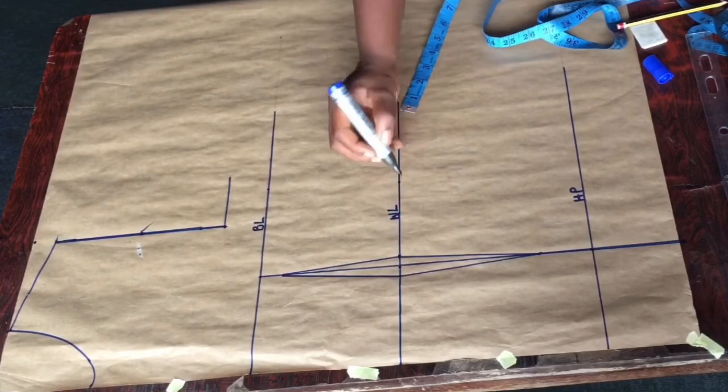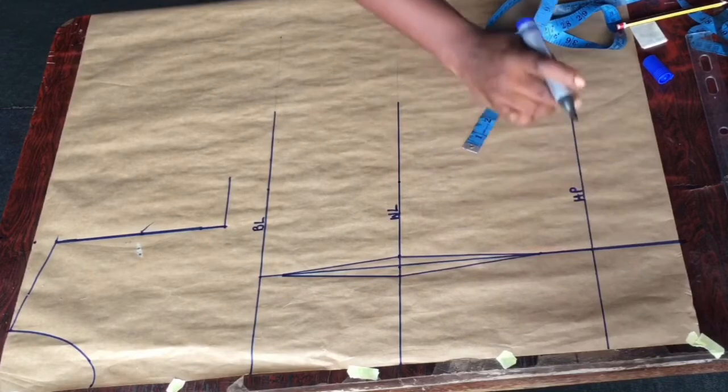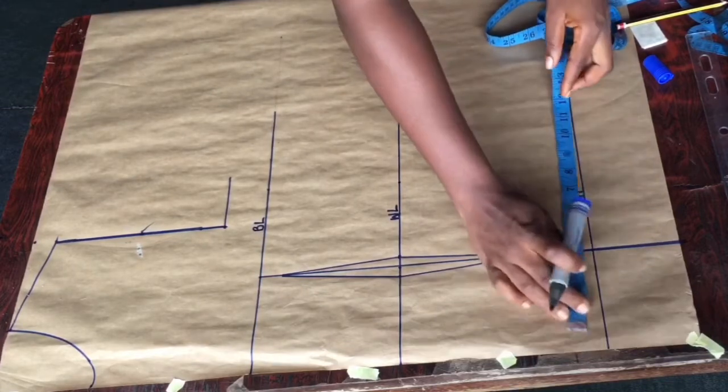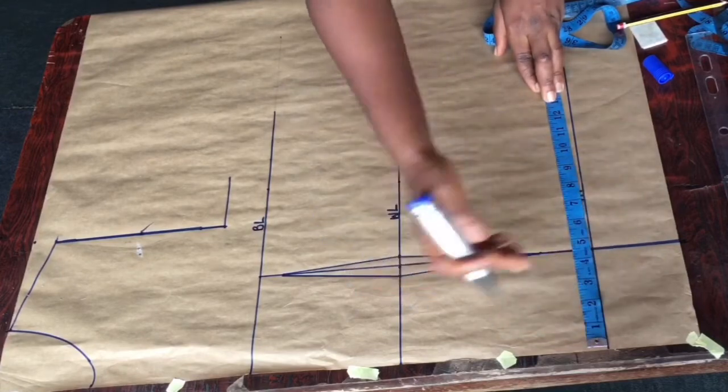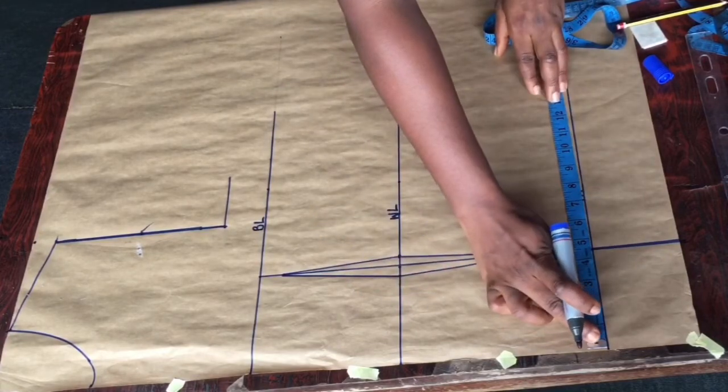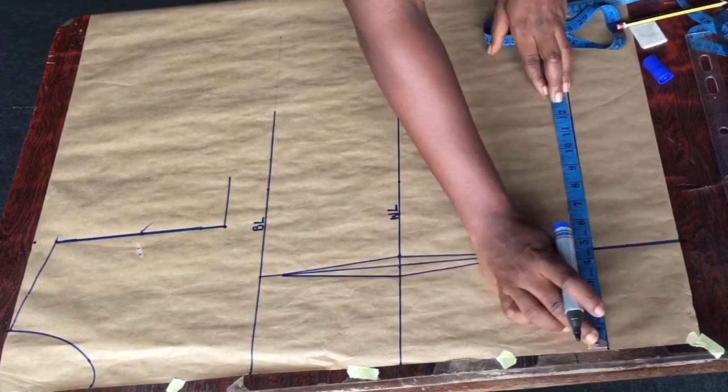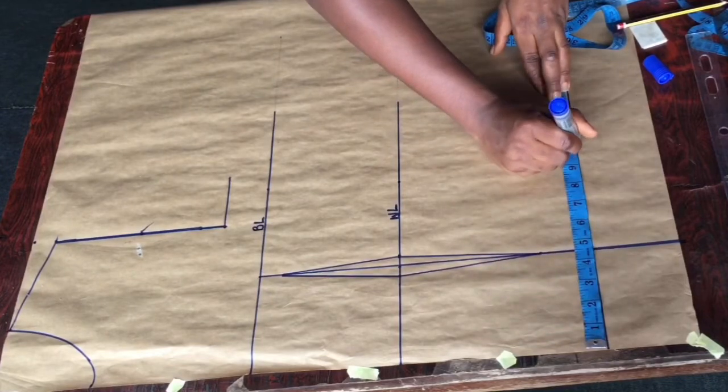So now we'll move over to our hip. My hip is 38 inches, so 38 divided by 4, I'll be getting 9.5. So I approximated it to 10 inches. So I'll mark it like so.